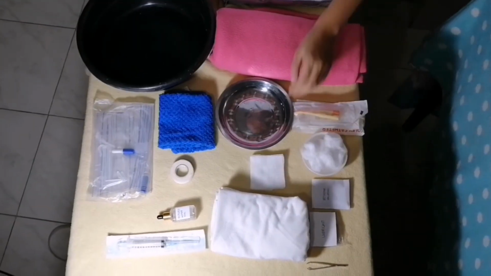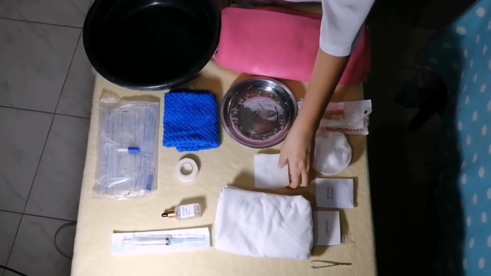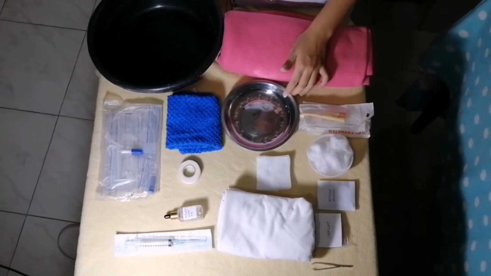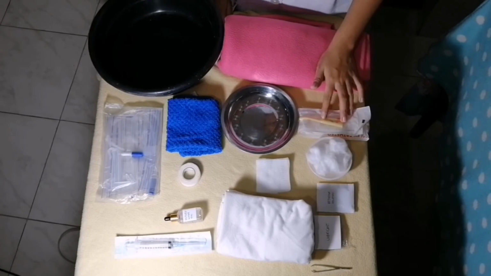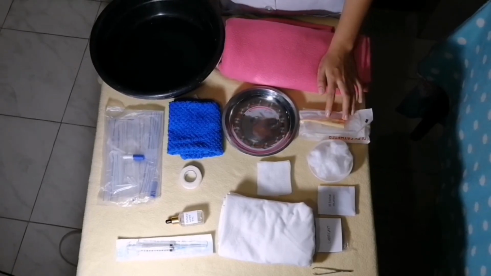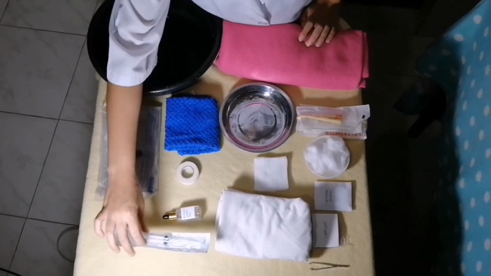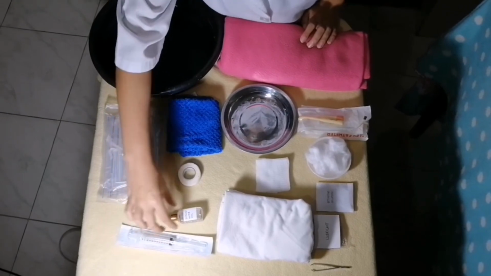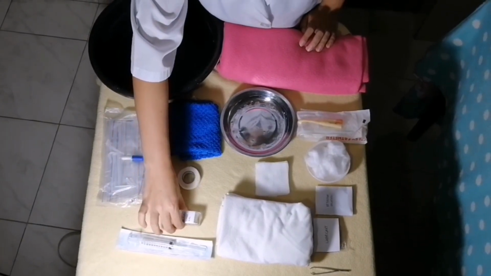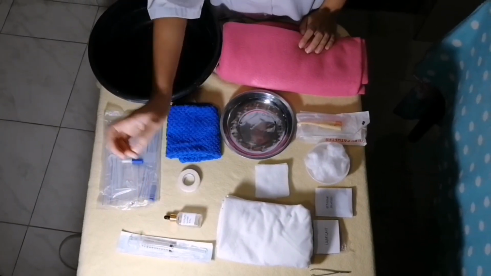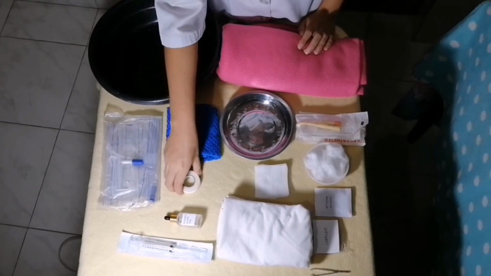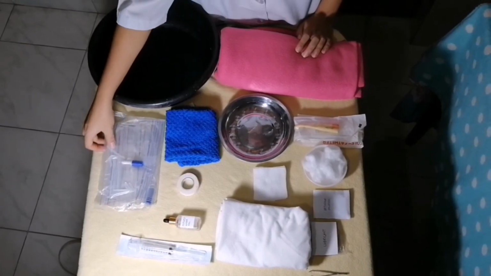We have here the operation sponge or gauze, the kidney basin, the Foley catheter, and the syringe. Here is the 10 cc syringe, the distilled water vial, the plaster, and the urine bag.